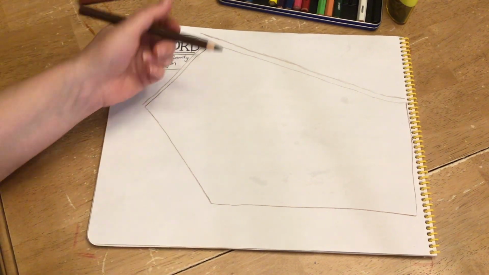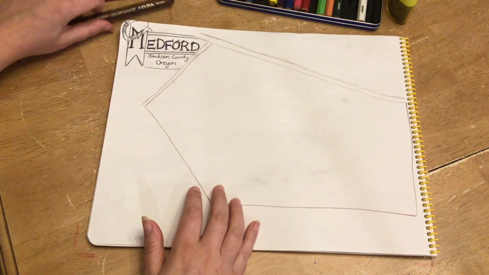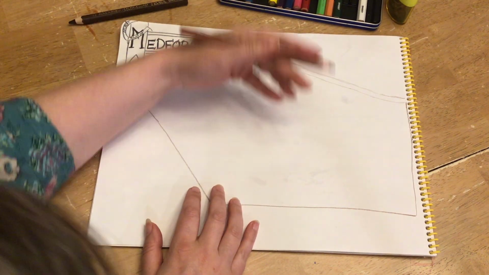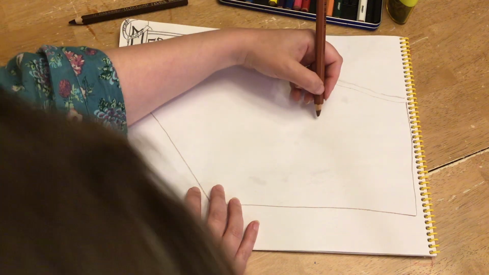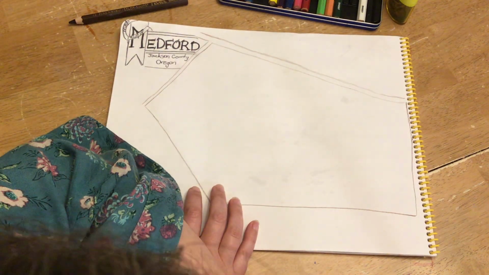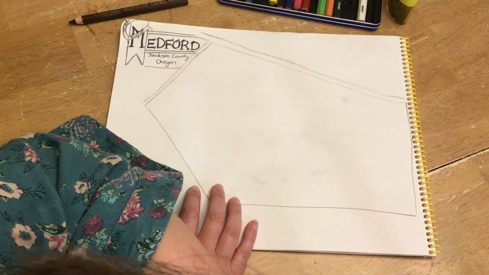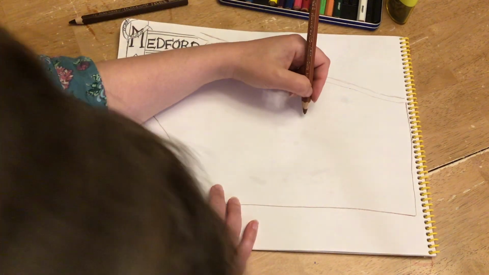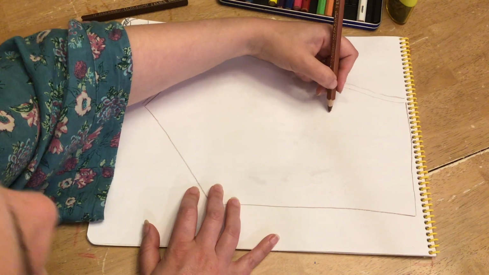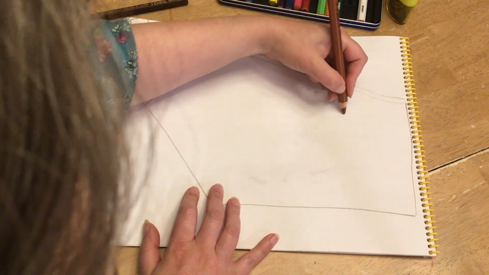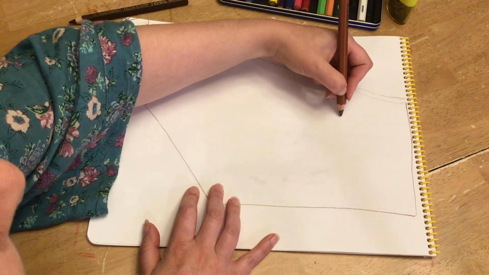So I'm going to take my lighter brown. And that's where we're going to put the railroad depot, in the lighter brown. So it took a pretty big space in town. So it was right about here. And we're going to make a rectangle right here in the middle of our map, okay?